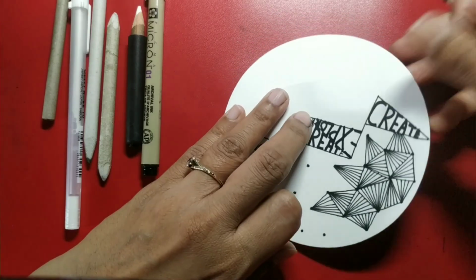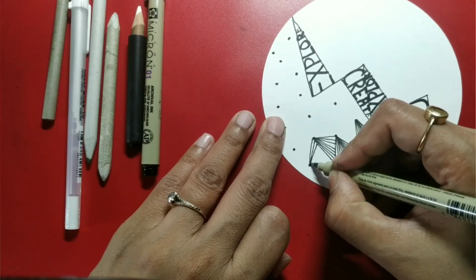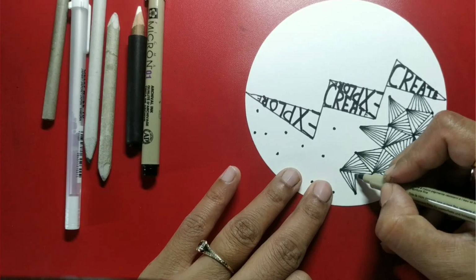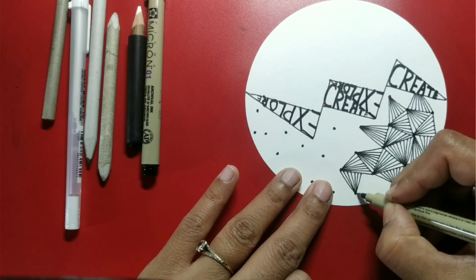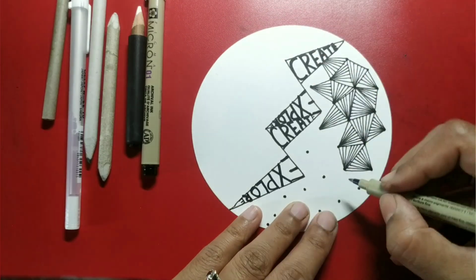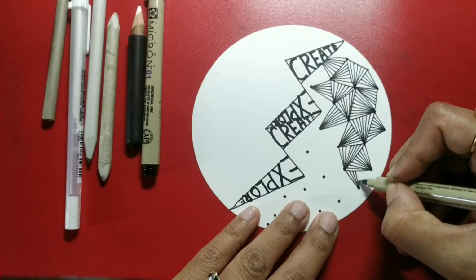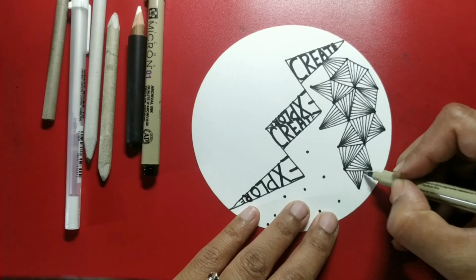If you can't find a dot above the side of the triangle, you can add one. Draw at your own pace. Take your time. Enjoy the process.